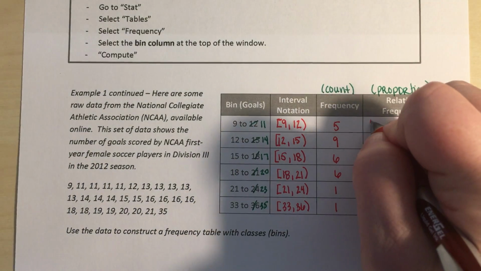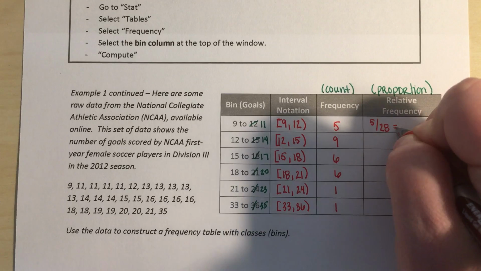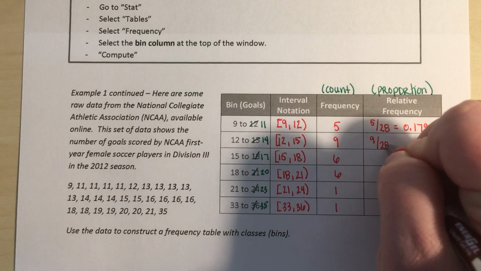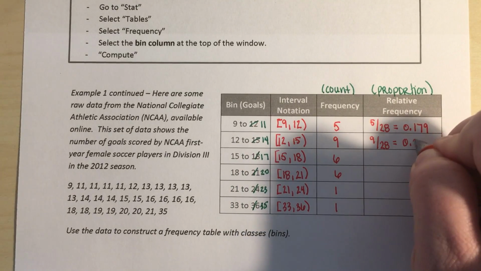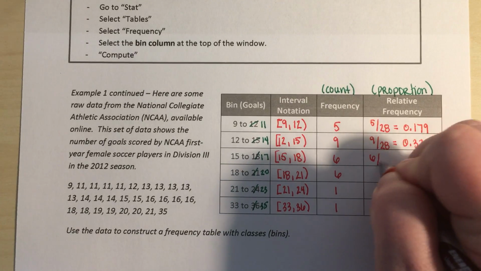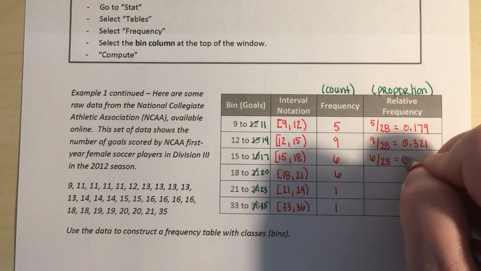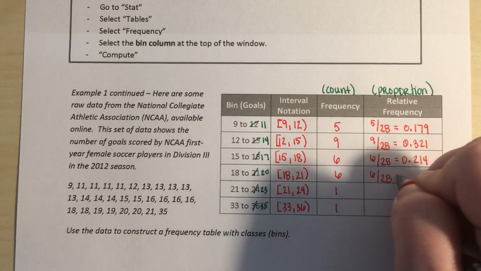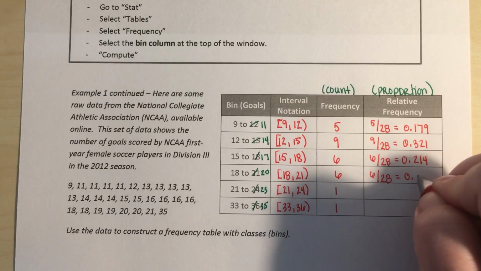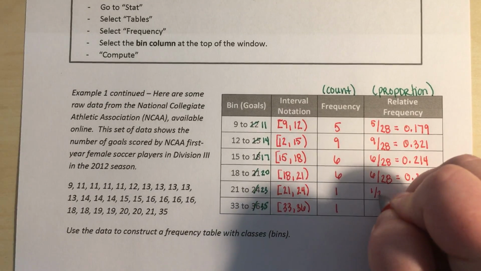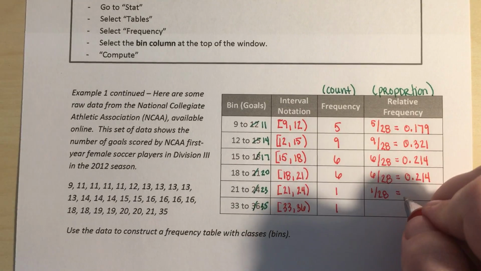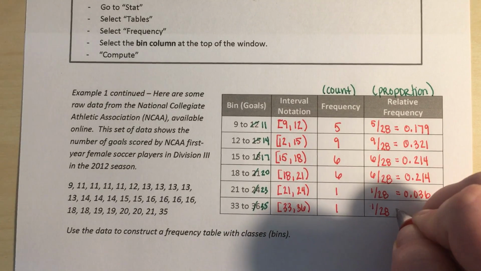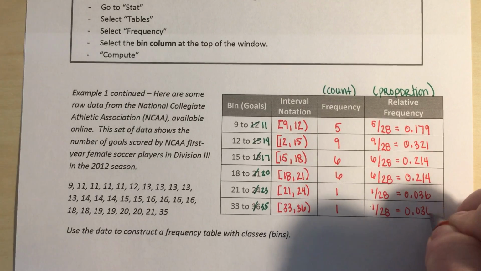We're going to go ahead and divide. 5 divided by 28 gives us 0.179. 9 divided by 28 gives us 0.321. 6 divided by 28 gives us 0.214. 6 divided by 28 gives us, again, 0.214. 1 divided by 28 gives us 0.036. And then this last one, again, 1 divided by 28, which still gives us 0.036.